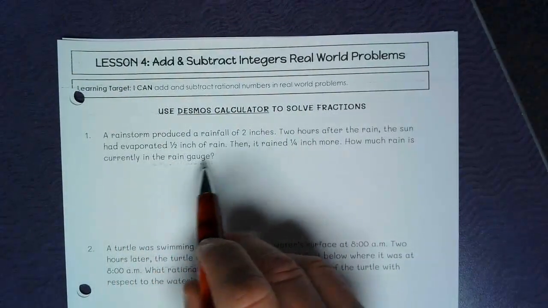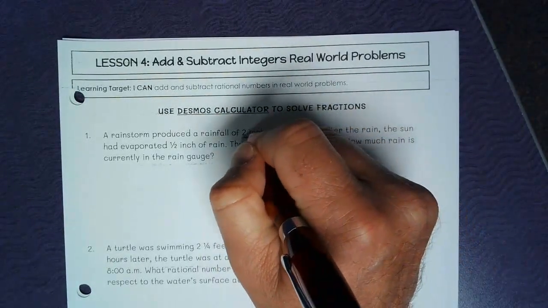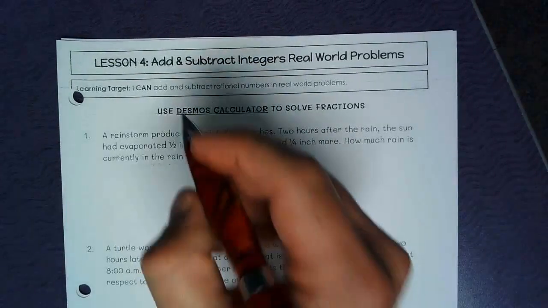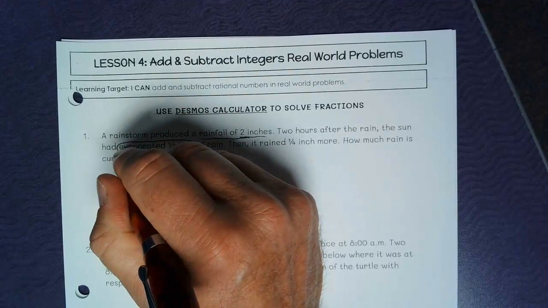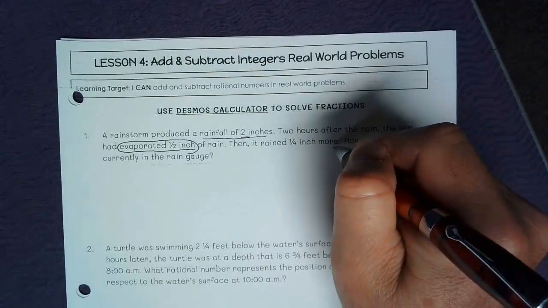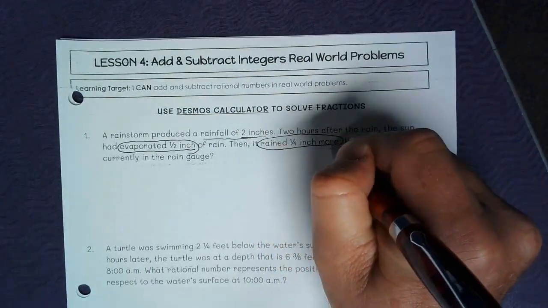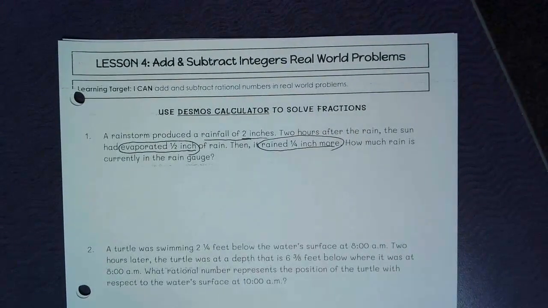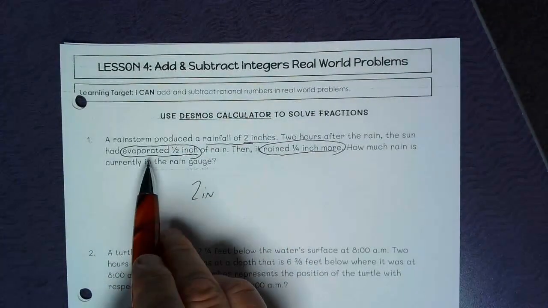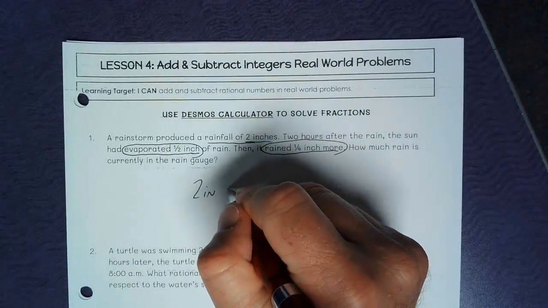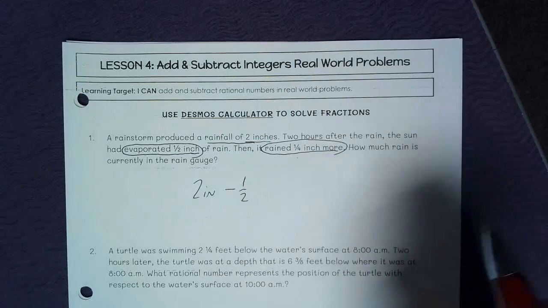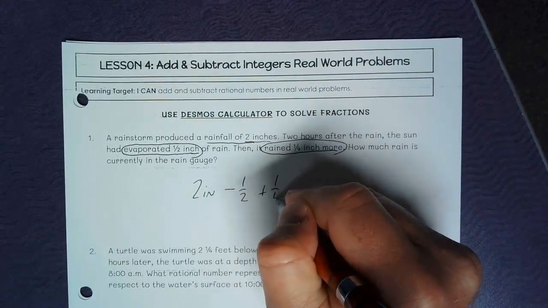The first one says a rainstorm produces 2 inches of rain. So it's 2 inches. 2 hours after the rain, the sun evaporated half an inch. Then it rained 1/4 inch more. So let's set up our problem. First, it rained 2 inches, so we'll put 2 inches. Then it evaporated, dried up. How much? 1/2. And then it rained 1/4 an inch more, so that's going to be more is plus.